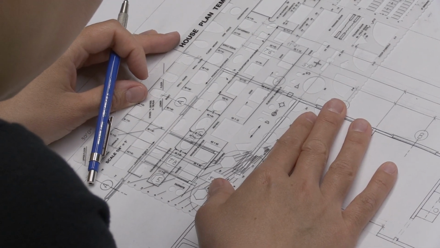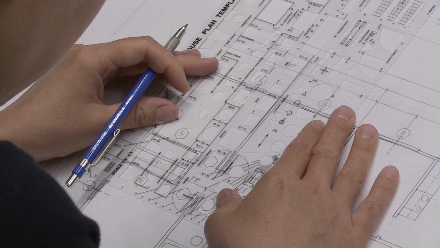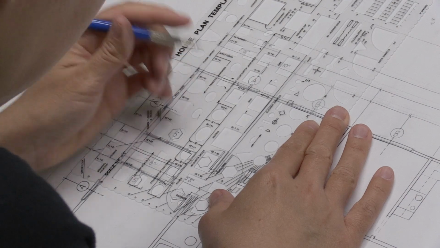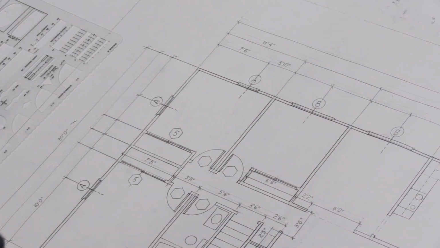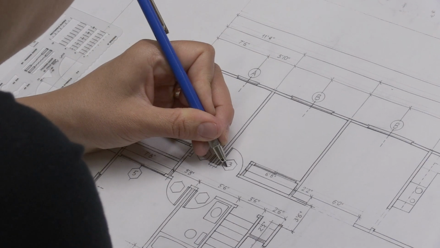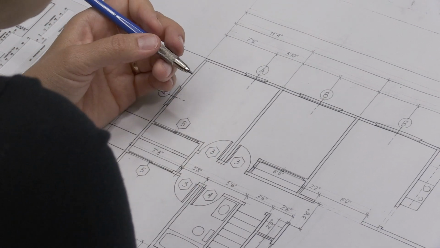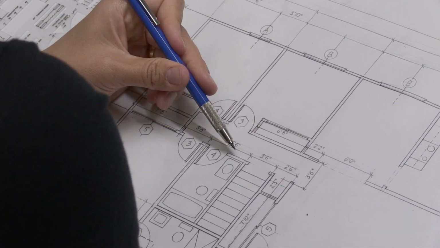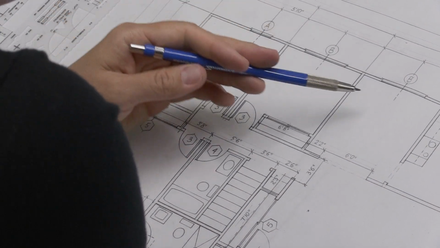Here and so 3 of the doors are the same. This is number 3 door, number 3. This one is number 3, and this is the 4. So we have dimensions here. We have all of our windows.